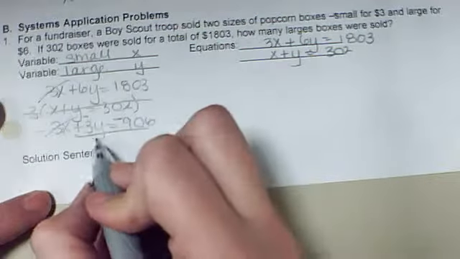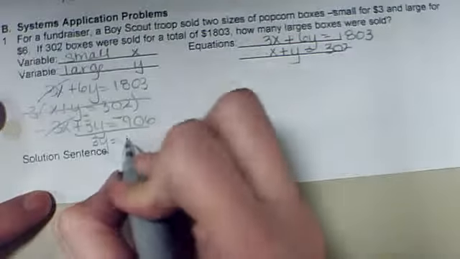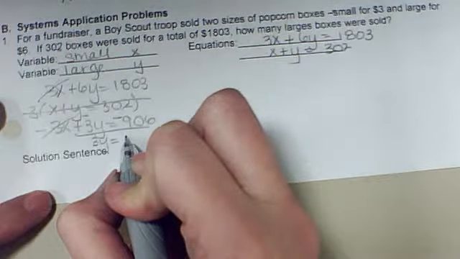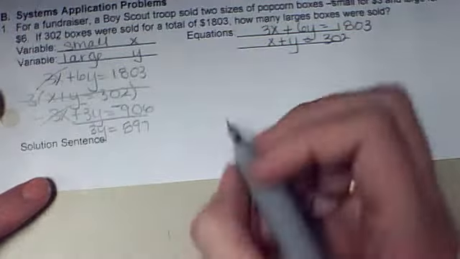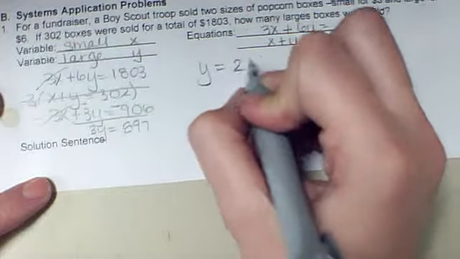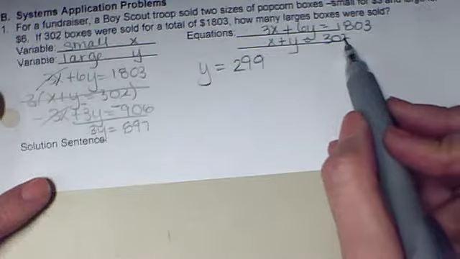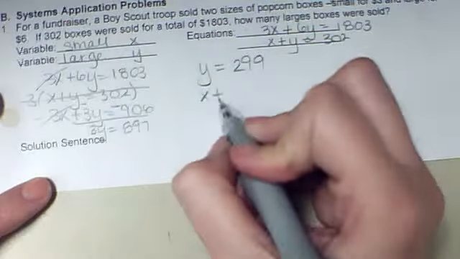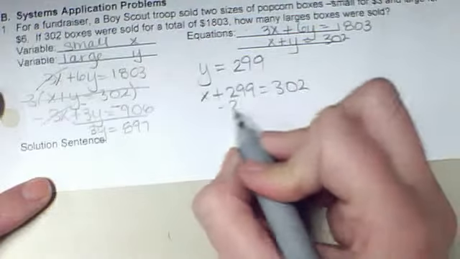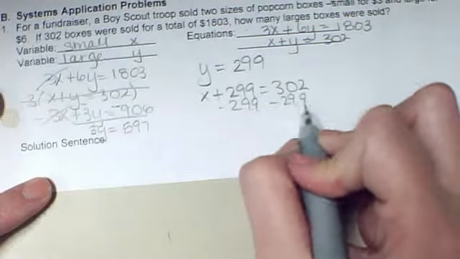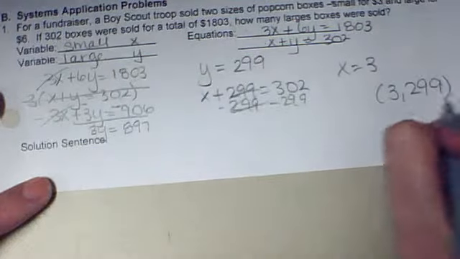6y plus negative 3y is 3y. 1803 plus negative 906 is 897. We can use our calculator to get that value. Divide both sides by 3 and y equals 299. To get our x value, we're going to plug it into one of the equations. I'm choosing the second one, so x plus 299 instead of x plus y equals 302. Subtract 299 from both sides, and x equals 3. My ordered pair then is 3, 299.